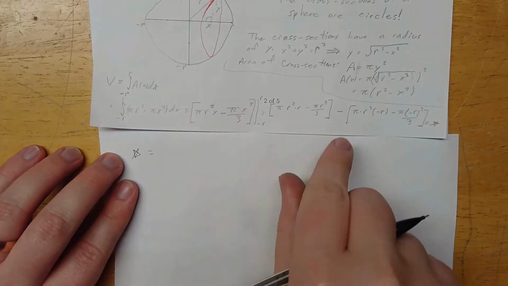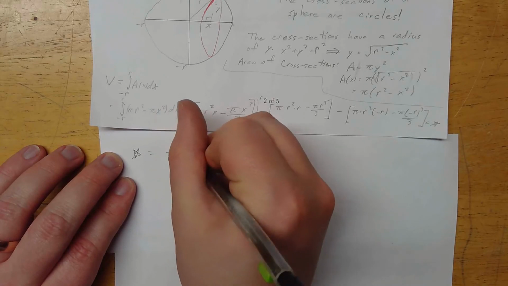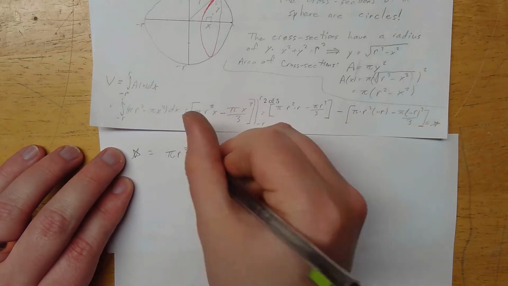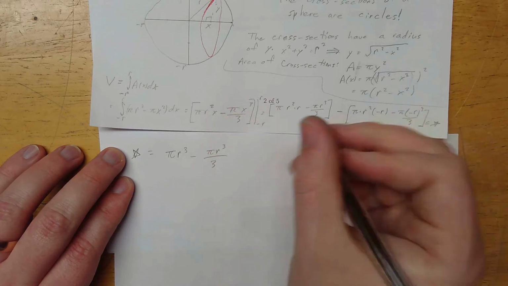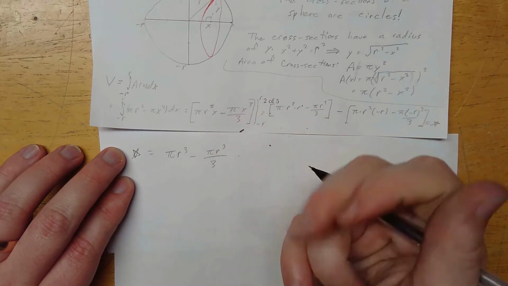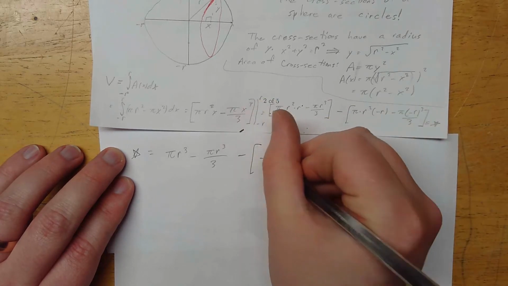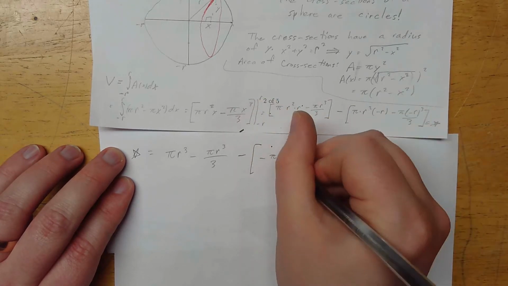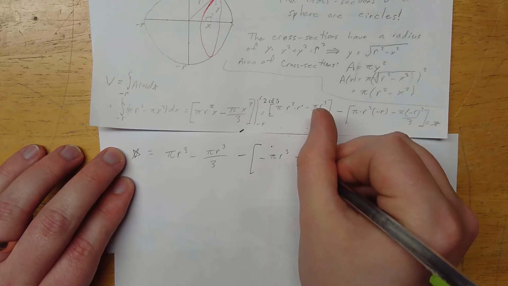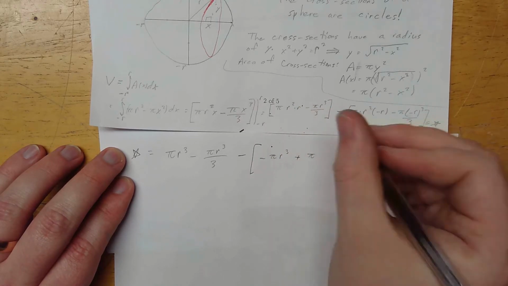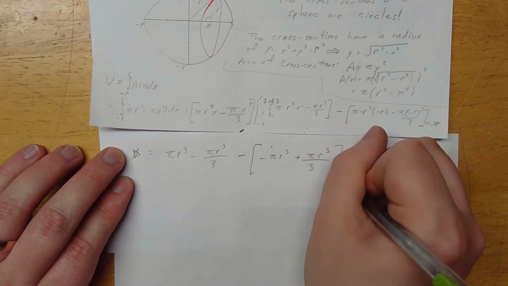So this is going to end up becoming pi r cubed minus pi r cubed over 3 minus negative pi r cubed plus pi r cubed over 3.